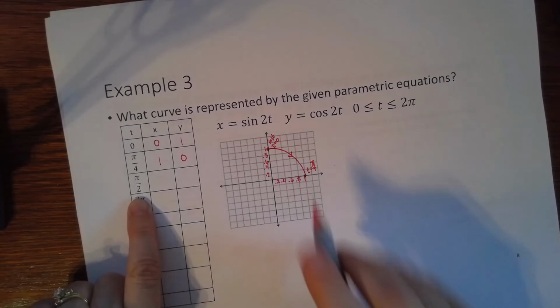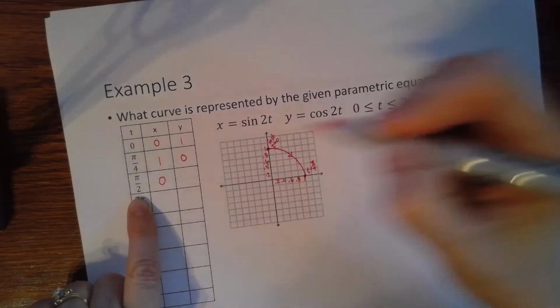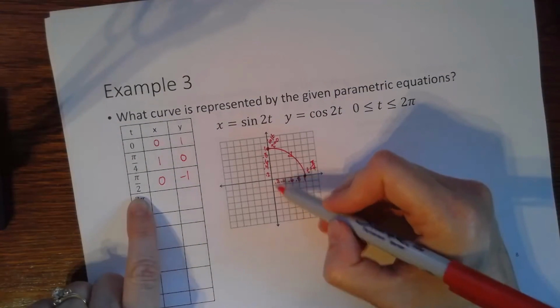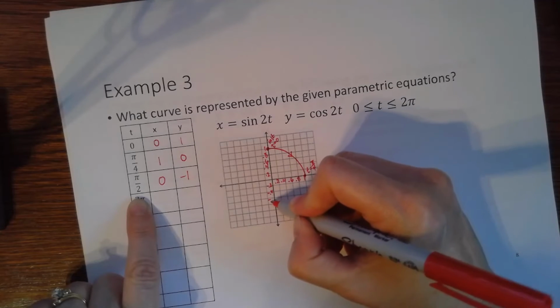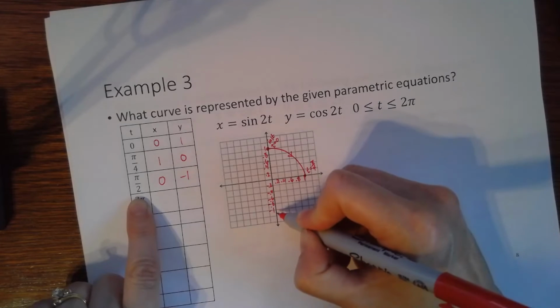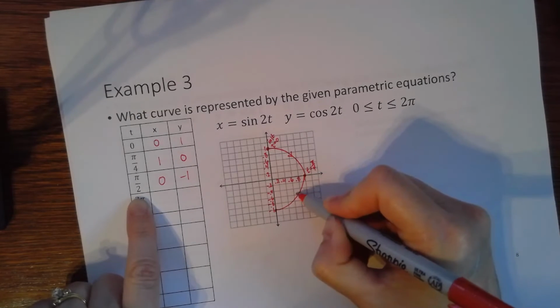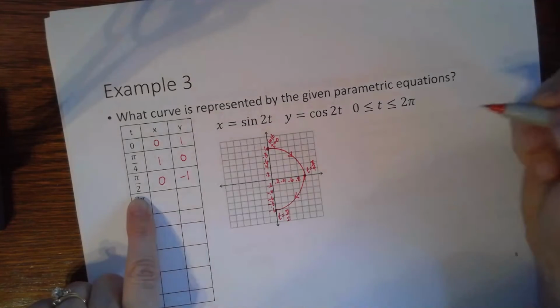When we get to pi over 2, 2 times pi over 2 is just pi. The sine of pi is 0. The cosine of pi is negative 1. So 0, negative 1 is down here. So it's coming this way. This is when t is pi over 2.